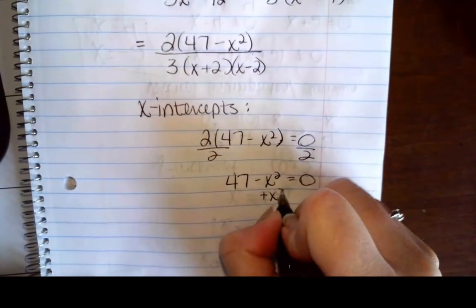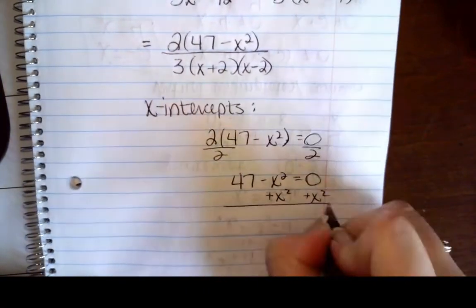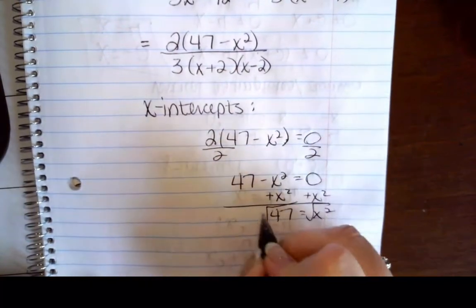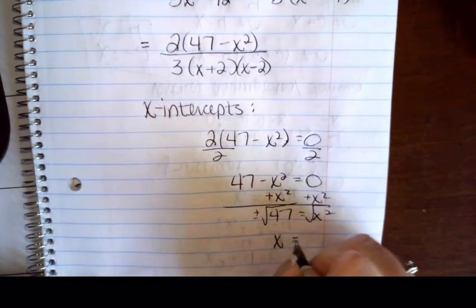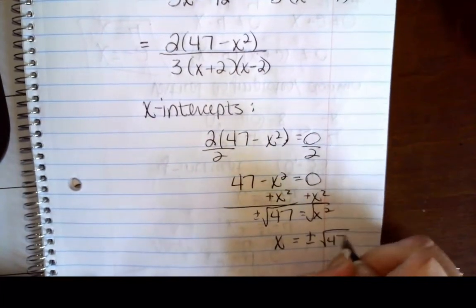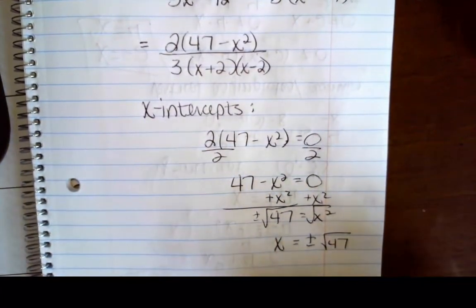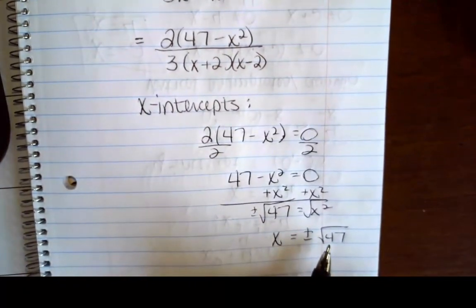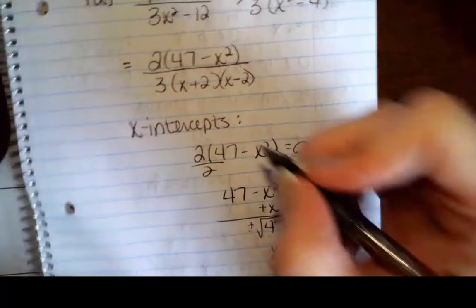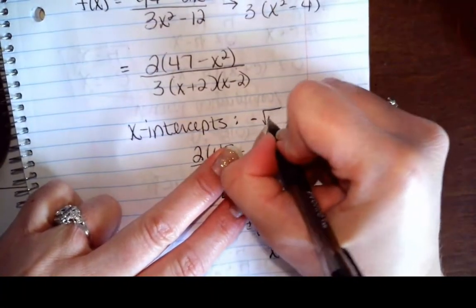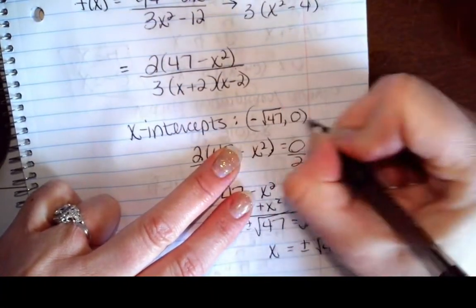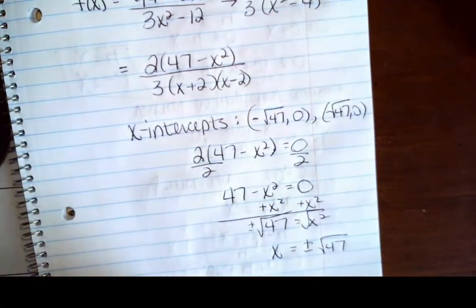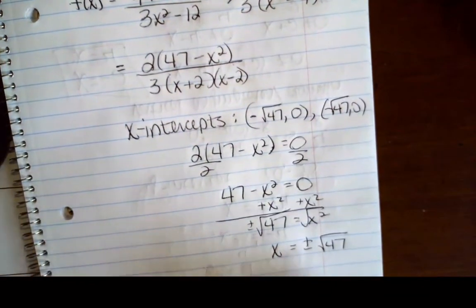I'm going to add x squared to both sides. So I get 47 is x squared, and then I'm going to take the square root of both sides. So I end up with x can be positive or negative root 47. So I've got 2 x-intercepts. They're ugly. They are ugly x-intercepts. So I've got a negative root 47, comma 0, and I've got a positive root 47, comma 0.